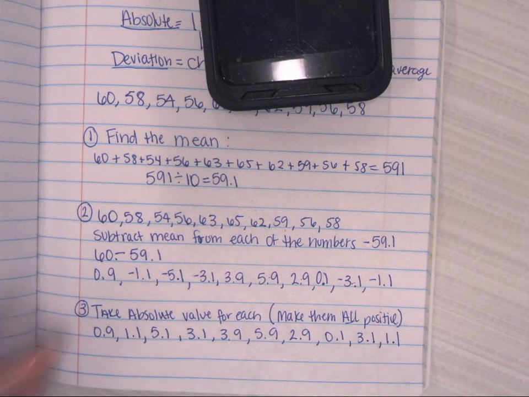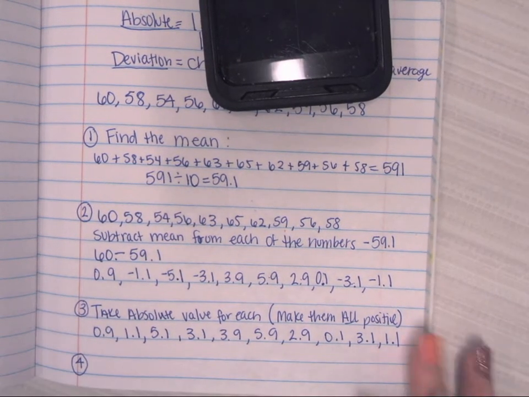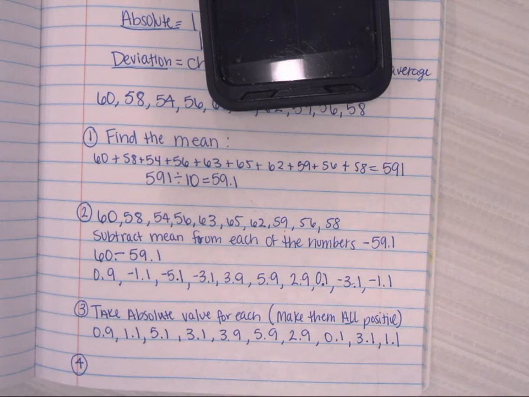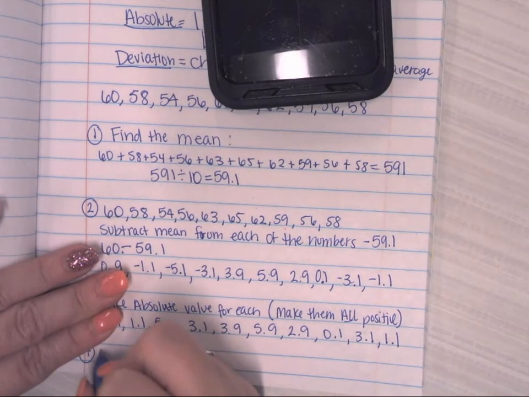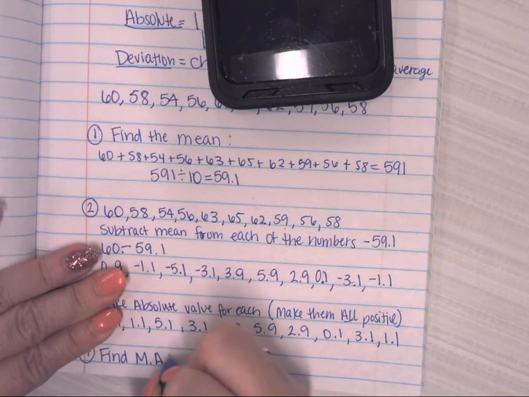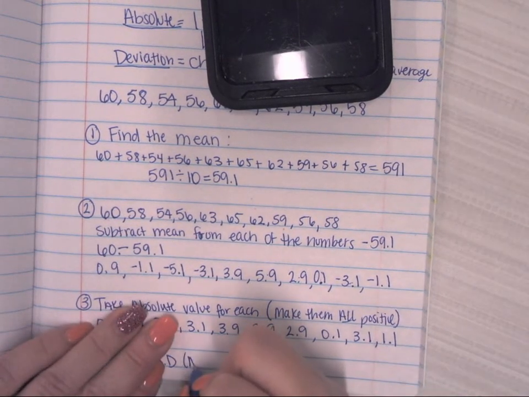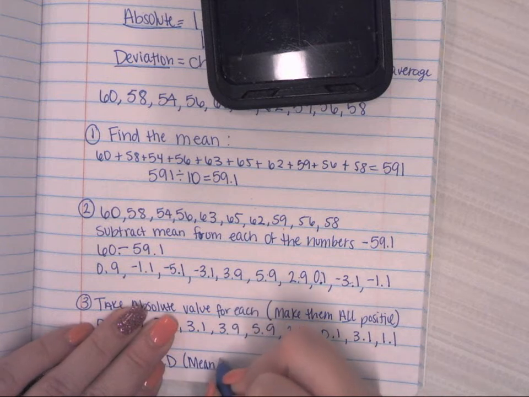And then the fourth and final step. It's just going to take a lot of practice for you guys to follow the steps and do it. Our fourth step is to find the mean absolute deviation, which means find the mean of those numbers.